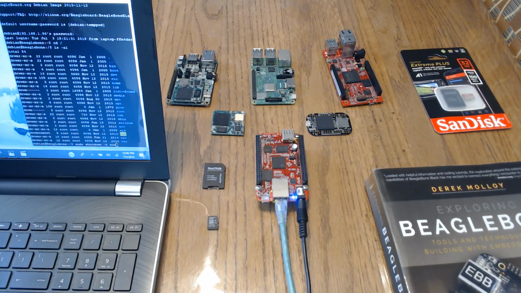We have a bunch of them here. We'll talk about that a little bit later. But first we'll get it running on the beaglebone. And that's probably the best way to get started with Sandstar, is get the code up and running on a device. So I'm going to turn off this beaglebone and we'll get started.